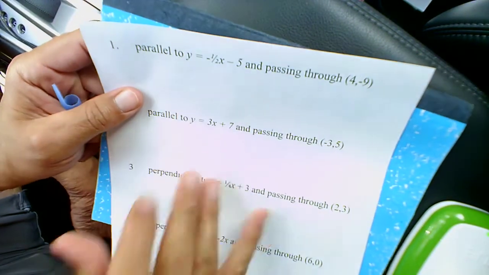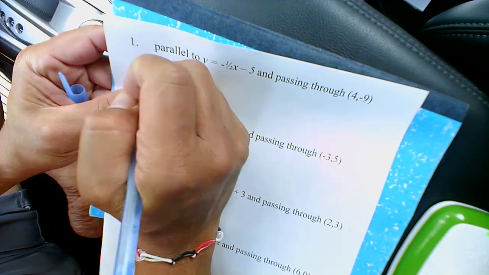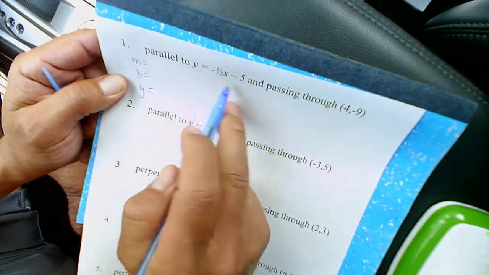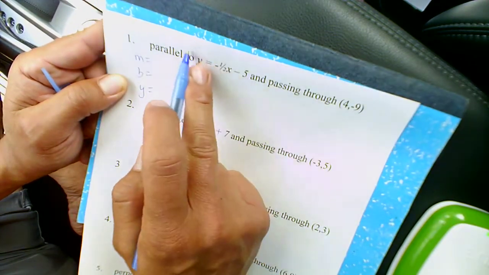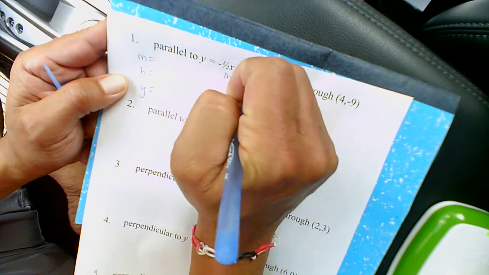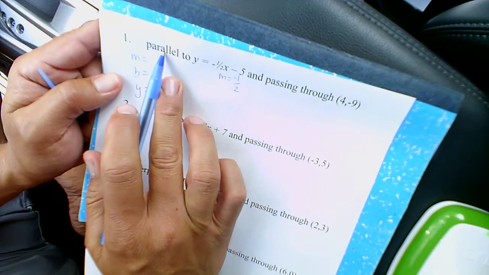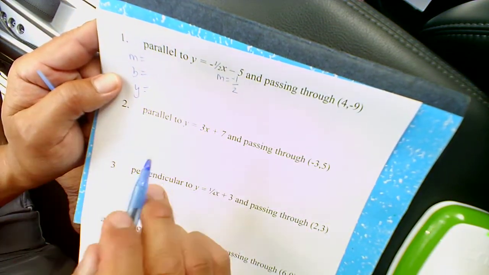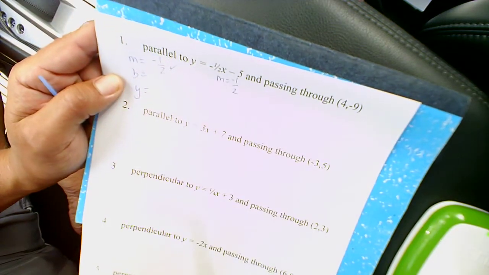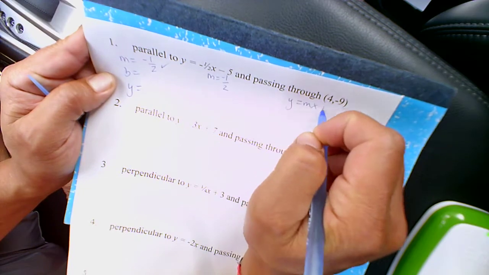All right, so parallel to this line passing through that point. We're still writing the equation of a line: m equals, b equals, y equals. Do you know the slope of this line? Well, you should be able to read it off. Your slope right here is -1/2. Well, hold on. If I'm writing the equation of a line that's parallel, we just said that parallel lines have equal slopes. So that means I already know this. Check. I need to figure out b, so I go to y equals mx plus b again.